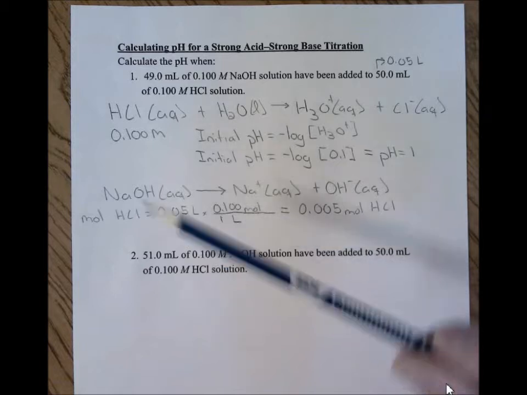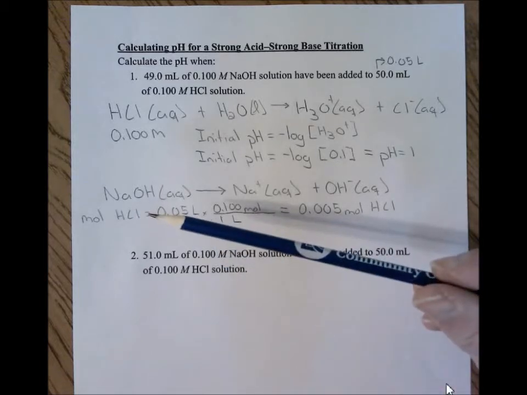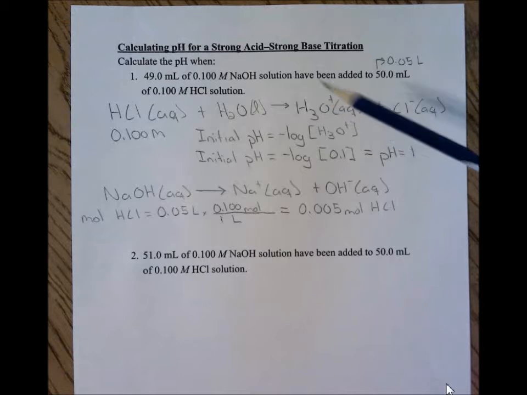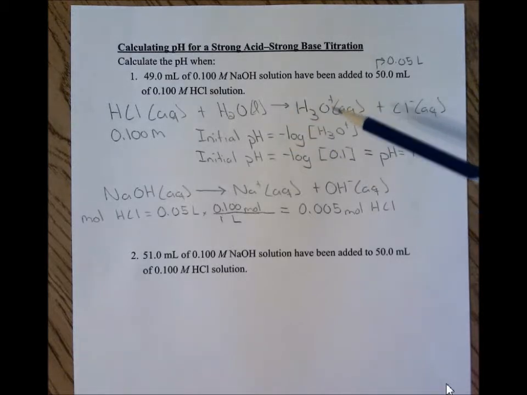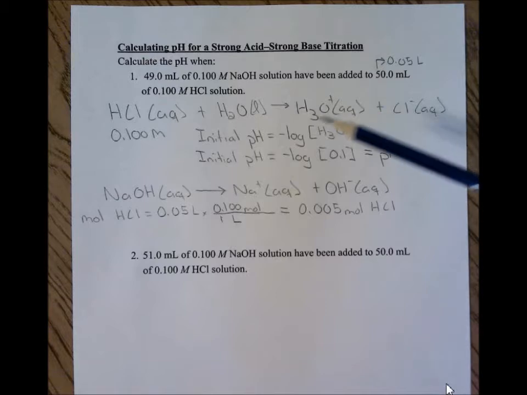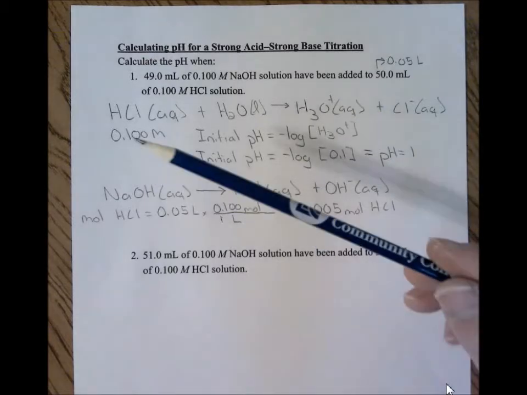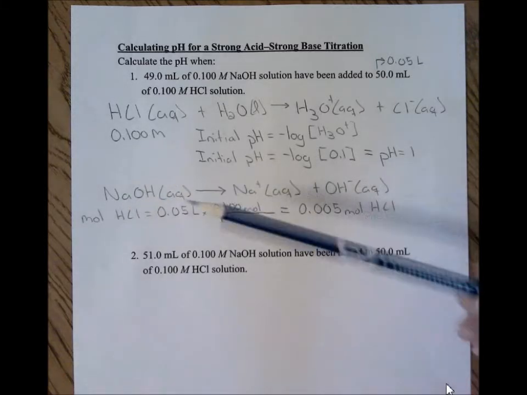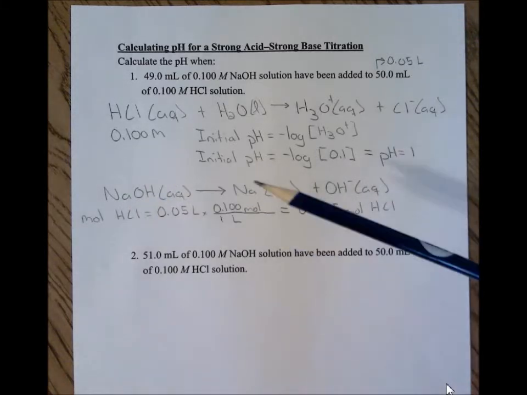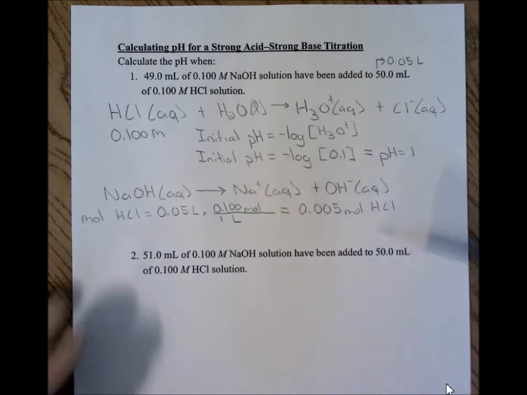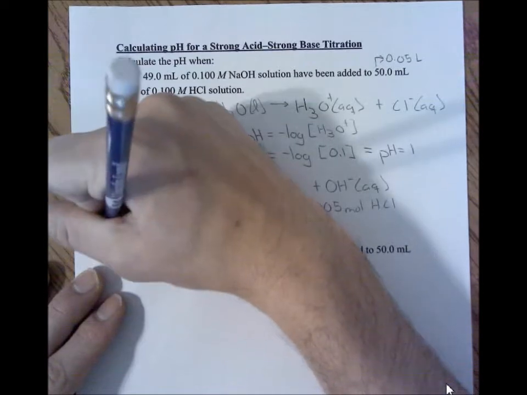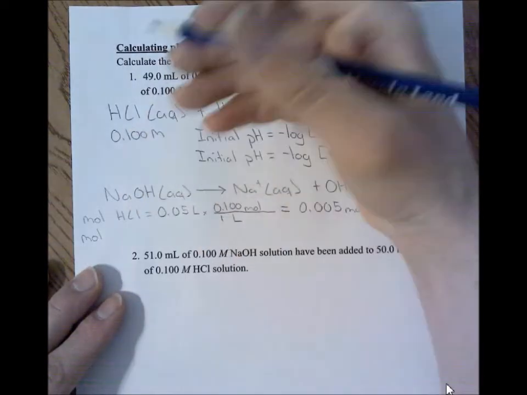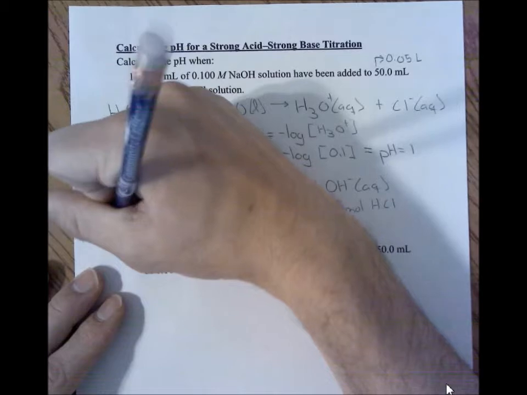All right, so now we have to think about this NaOH. When we add NaOH, we are directly affecting the hydronium ion concentration, because we're reacting with it, and so we're reducing the amount of H plus from the hydrochloric acid that is ionized. So what we have to do here is find the moles of hydroxide, or NaOH we can say.